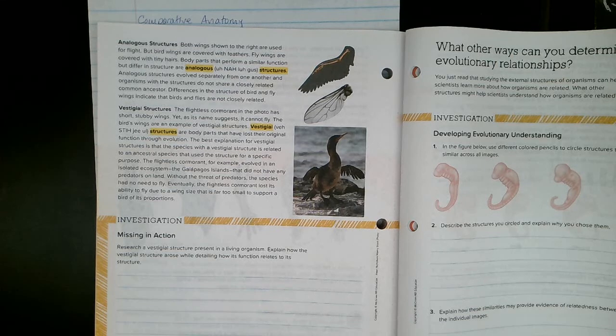Now again, what we're doing here is another word, and I'm not going to have you write it down, but it's anthropomorphizing, which is when we say that a species, for example, chose to do something. That because there weren't any predators, this species had no need to fly, the flightless cormorant lost its wings.